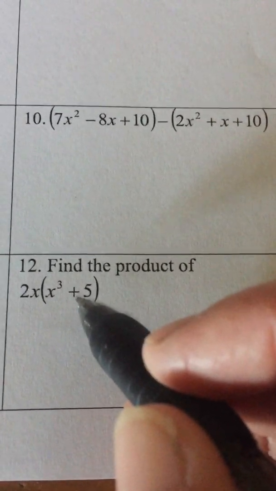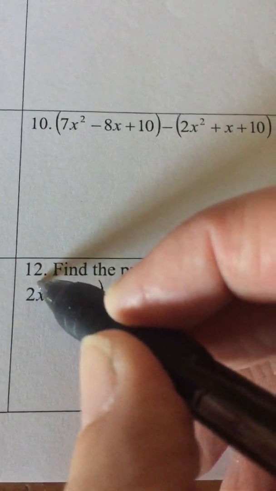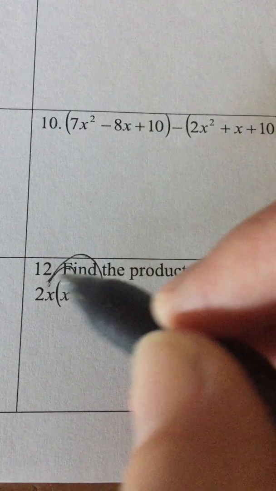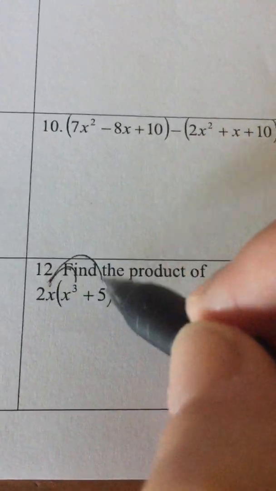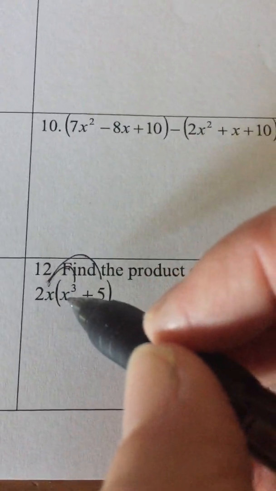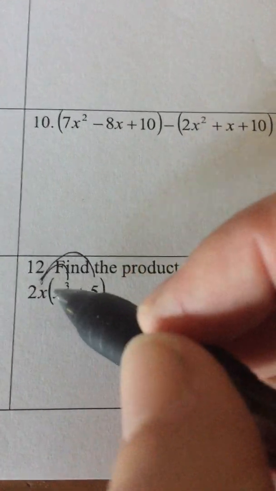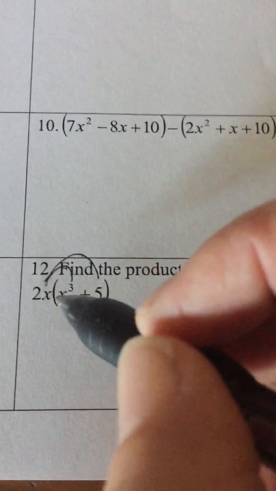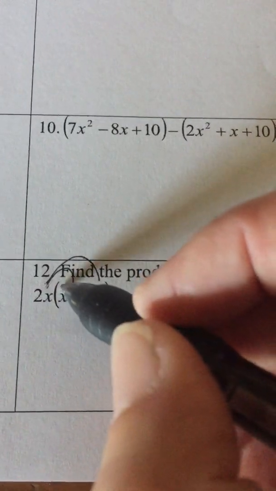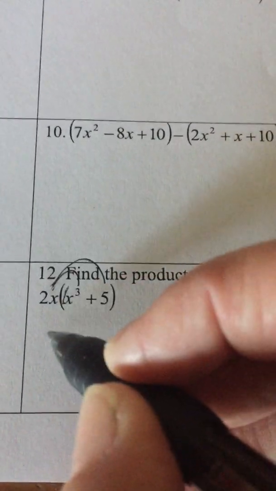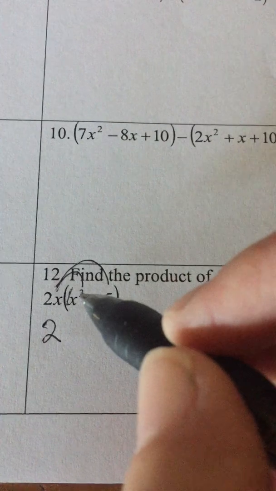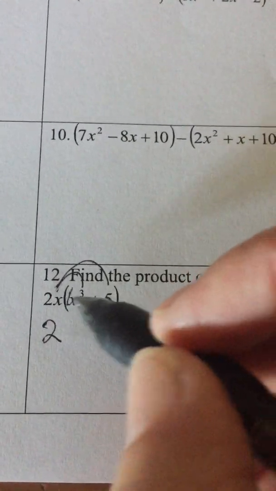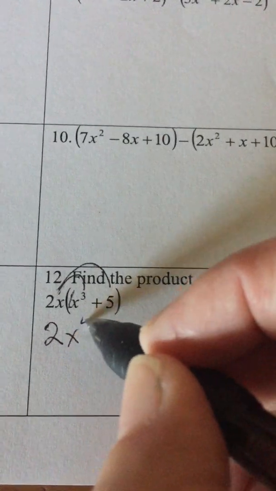How do we get rid of parentheses? We distribute this piece in front of it to everything inside, and there are 2 terms inside, so I need to distribute it twice. 2x times x to the third. This is multiplication, so we do follow our reference sheet rules. On multiplication problems, we multiply the big numbers. 2 times this 1 sitting here is 2. Multiply the big numbers, the coefficients, and x to the first times x to the third. You add the exponents, so this is x to the fourth.